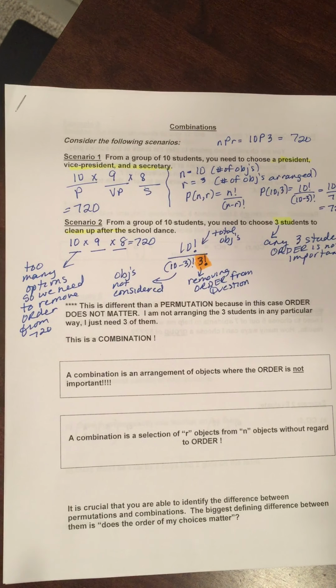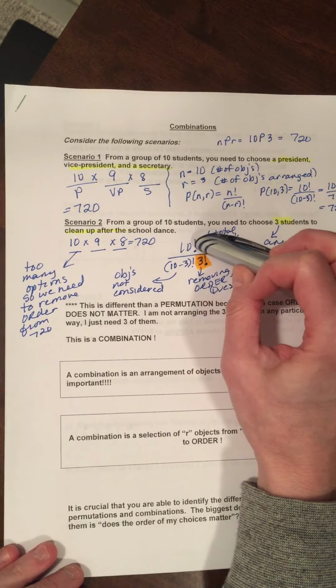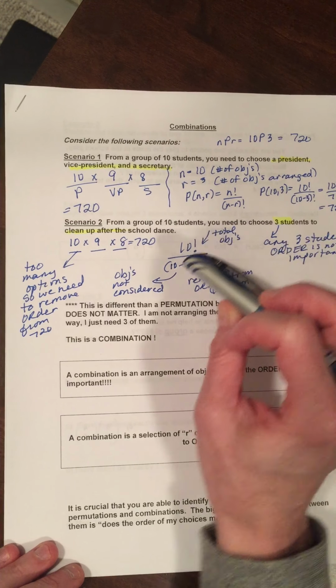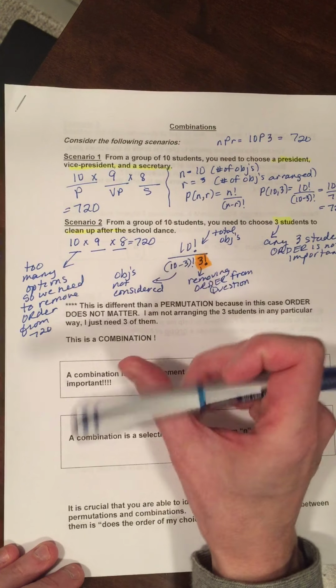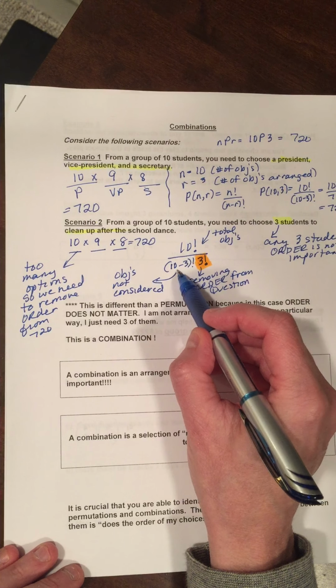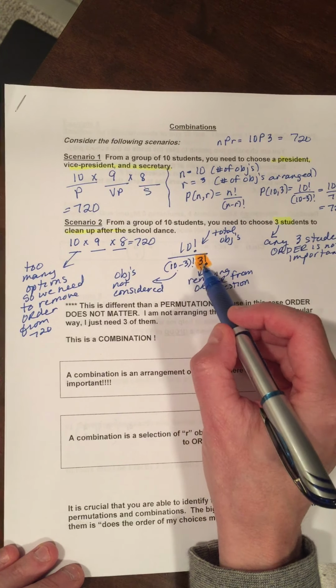Okay, so let's look at this one more time. We looked at all 10 people. We removed the 7 people that are not going to be staying and helping out. And because helping out at the dance is not some prestigious, cool, something that you're going to put on your resume type of job, this is a combination. We're going to remove the ordering from the question. And to remove the ordering from the question, you're going to divide out that 3 factorial, the ordering of the 3 people that are staying to help out.